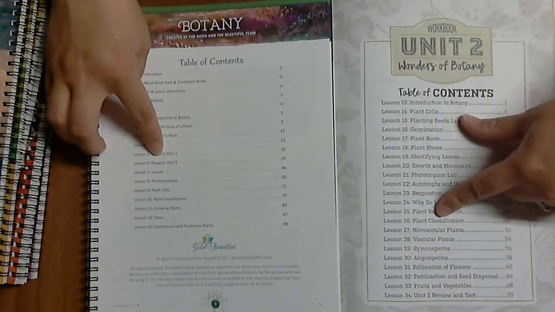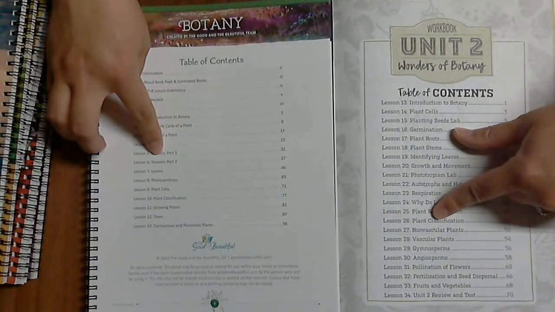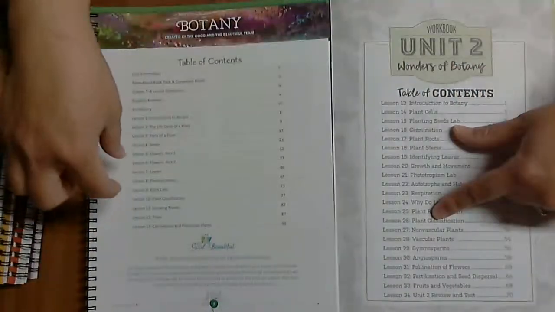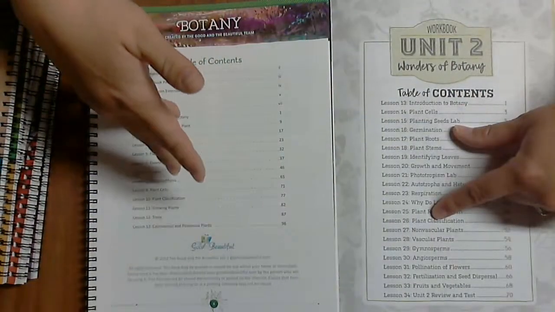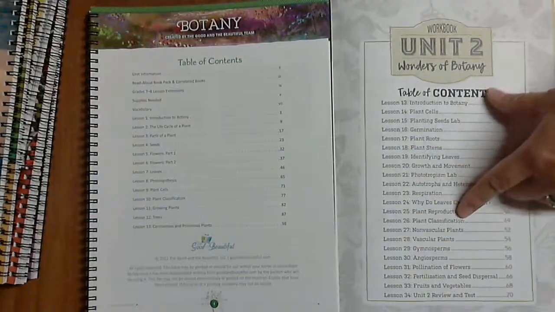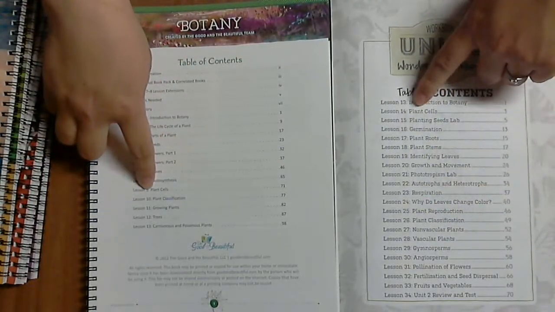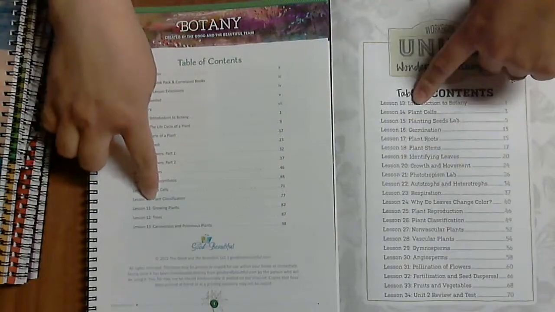And then we have here vascular and non-vascular plants. Again, we saw that in kingdoms and classifications. We're seeing it here where that's not necessarily in botany, right? And then plant cells here. It's down here, but it's up here in the high school one.